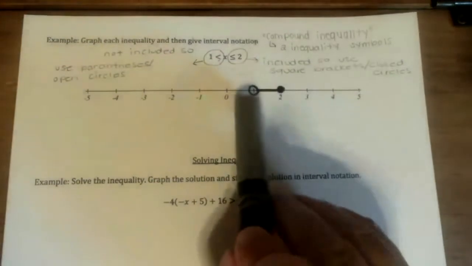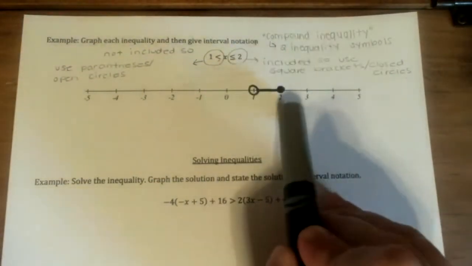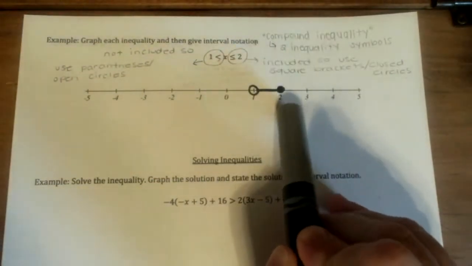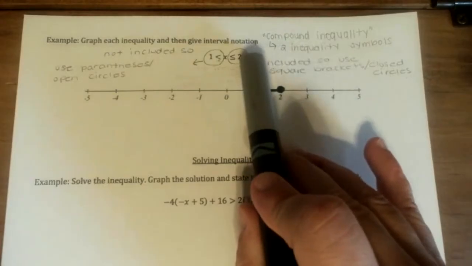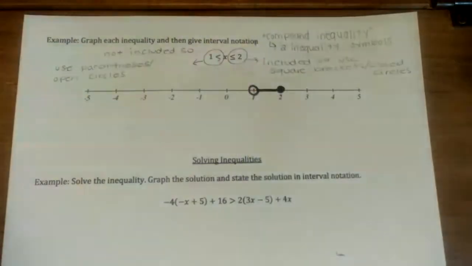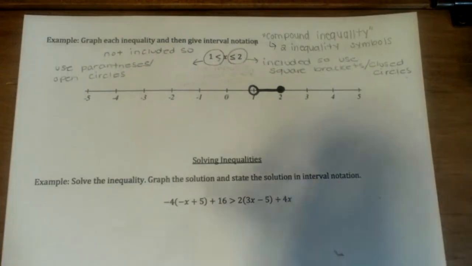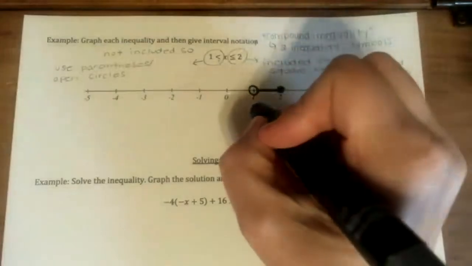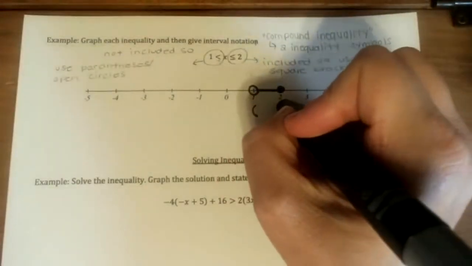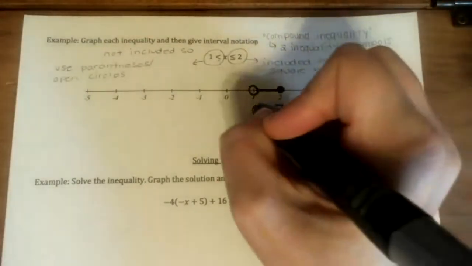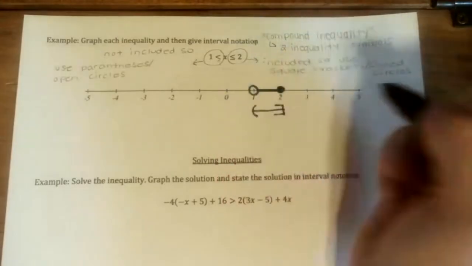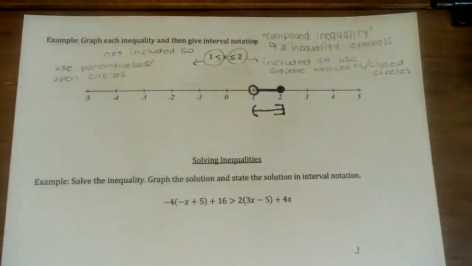Open circle at 1 because 1's not included, it's just less than. Closed circle at 2 because 2 is included because it's less than or equal to. The or equal to tells me it can equal 2, so that 2 is included in our answer. If you want to go with the parentheses and square brackets thing, open circle is a parenthesis, 1's not included. 2 is a square bracket because it is included, and everything in between, just to stay consistent.